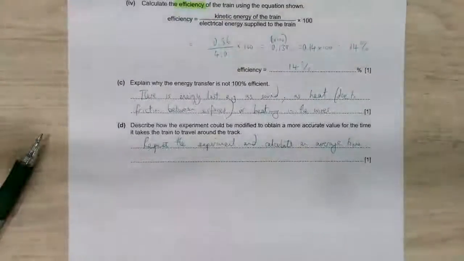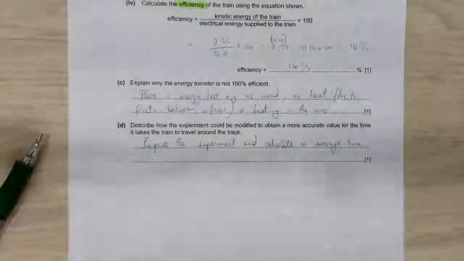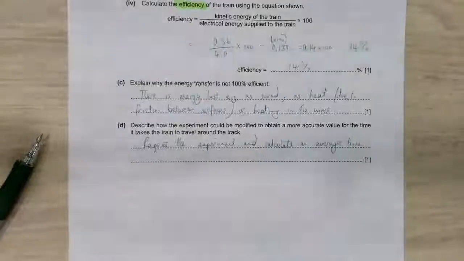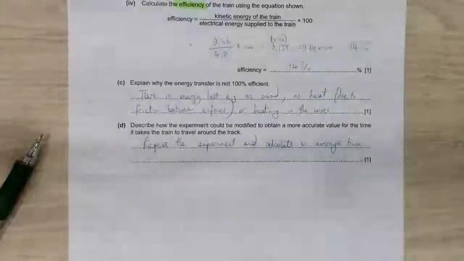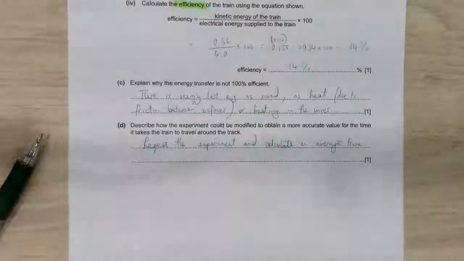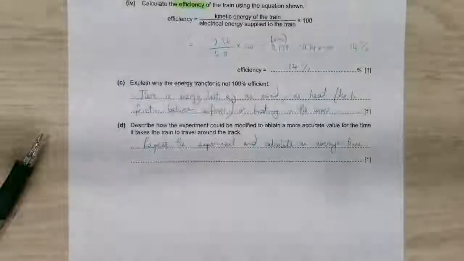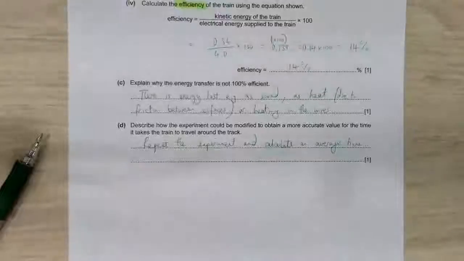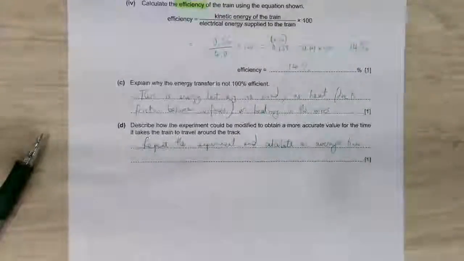Lastly, how could we make this better? Again, try and stay away from things like use better equipment. We want to think about how we could use the same equipment to do this better, and that's where we come back to my point about doing it once. We should repeat the experiment multiple times. Don't just let this thing go around the track one time.